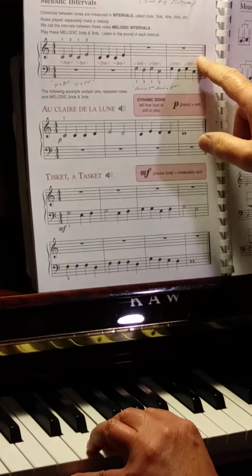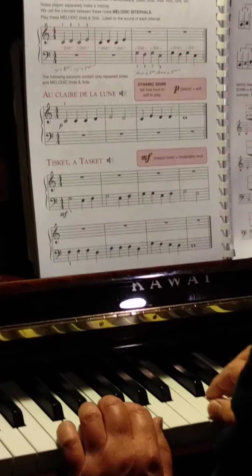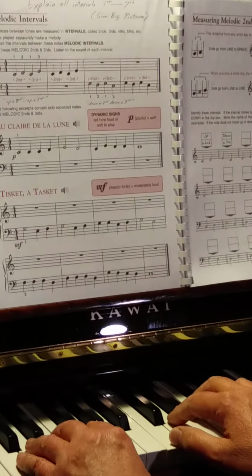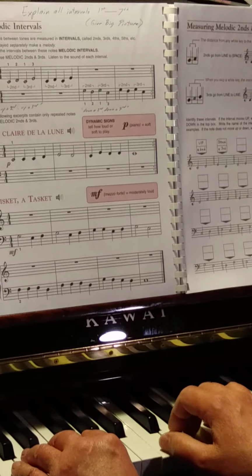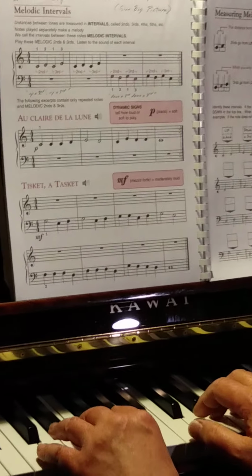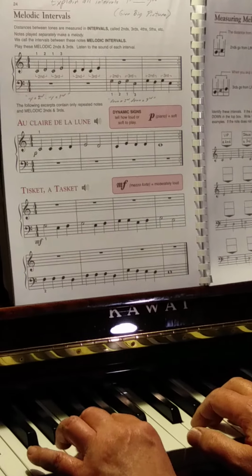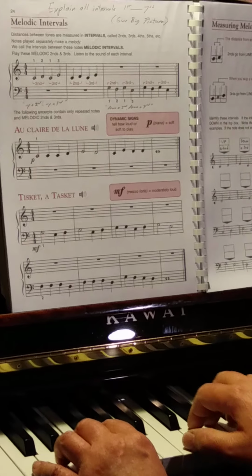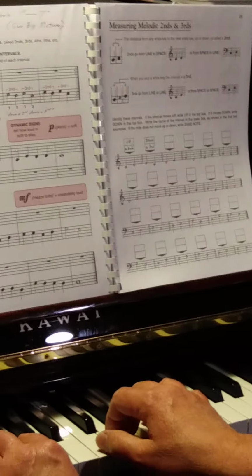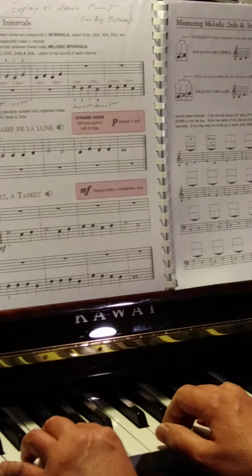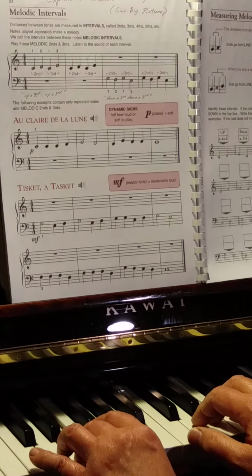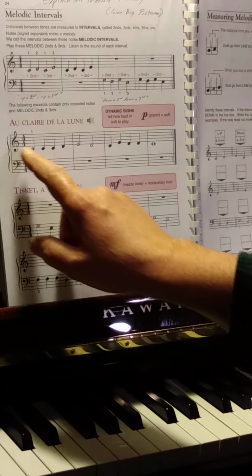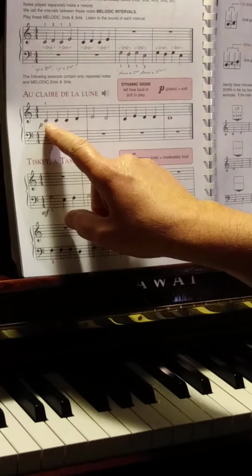We're going to play this, and we're going to do it twice. And I'm not going to say the names of the notes, I'm just going to say what the intervals are. Here we go, 2, 3, 4. Up a second, up a third, up a second, up a third, down a second, down a third, down a second, down a third. Repeat.